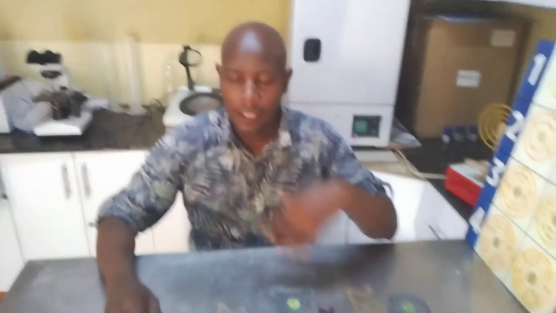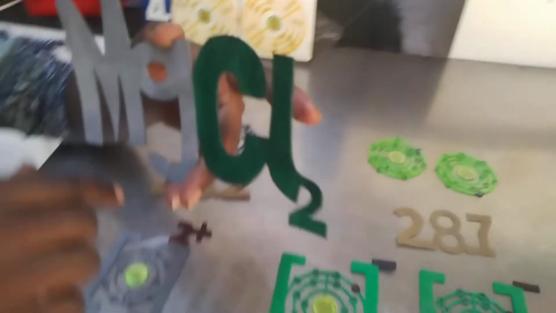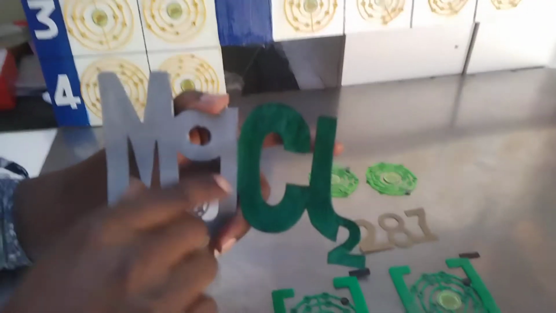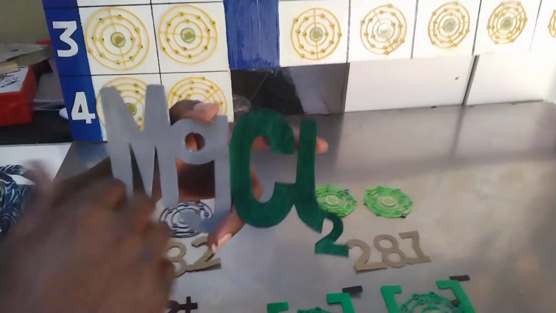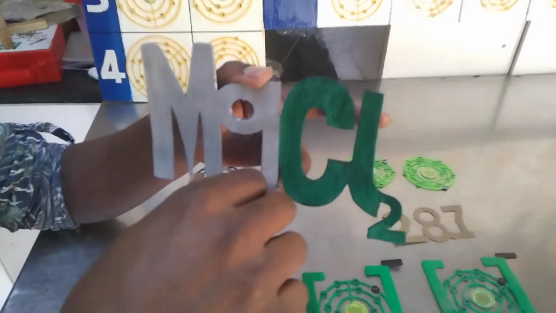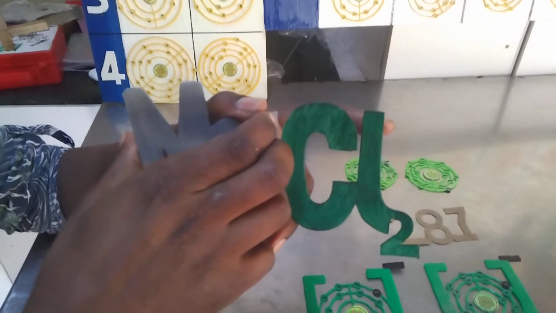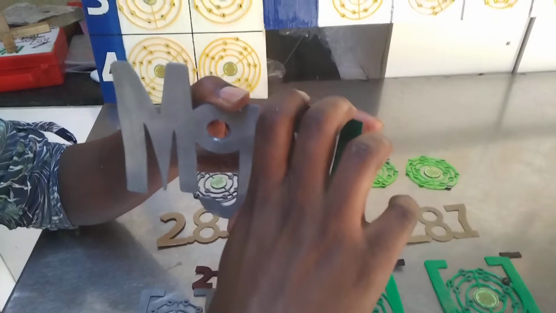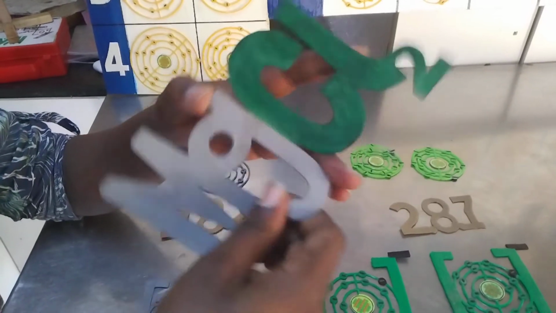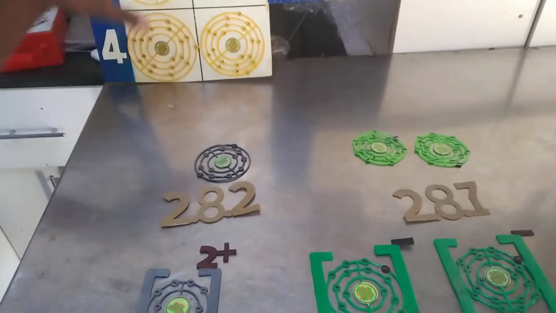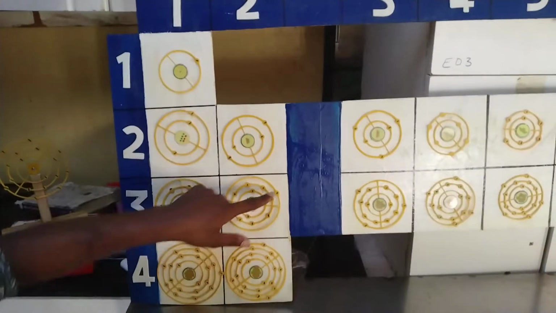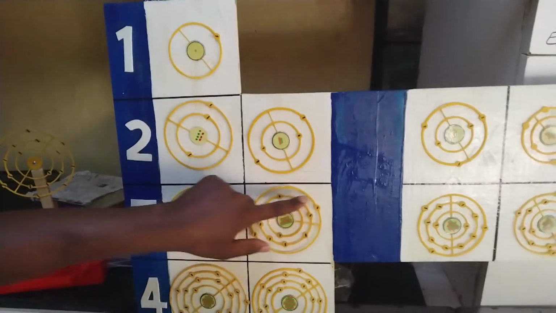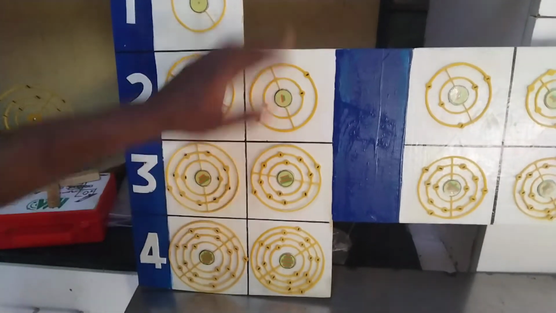Today we are going to continue looking at ionic bonding, and our compound today is magnesium chloride. As you can see, this compound is made of magnesium, which is a metal, and chlorine, which is a non-metal.